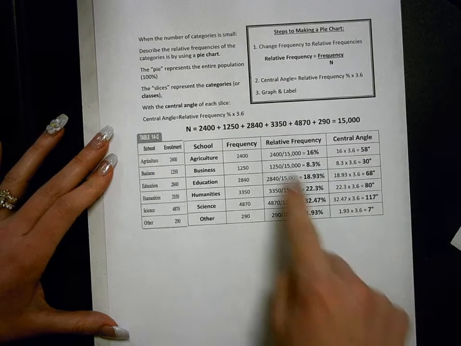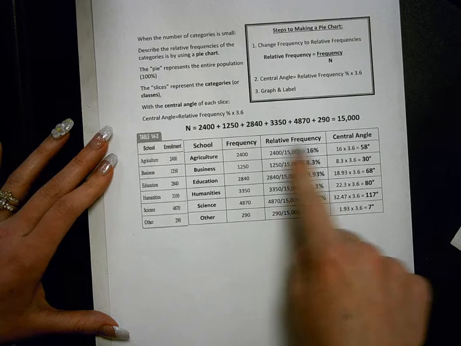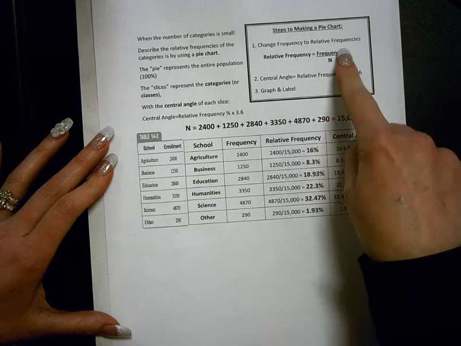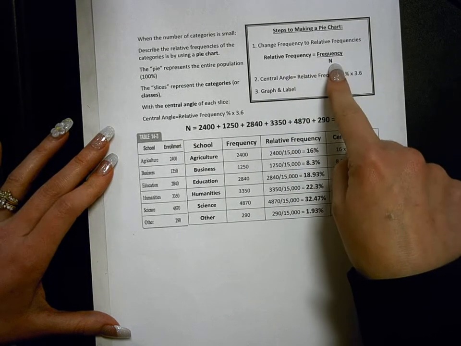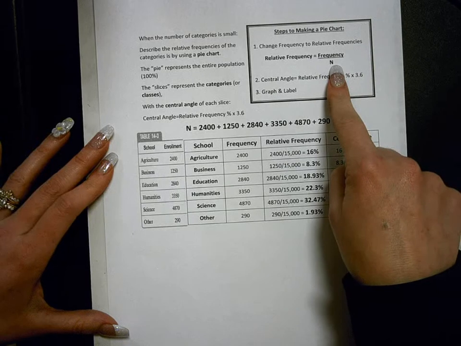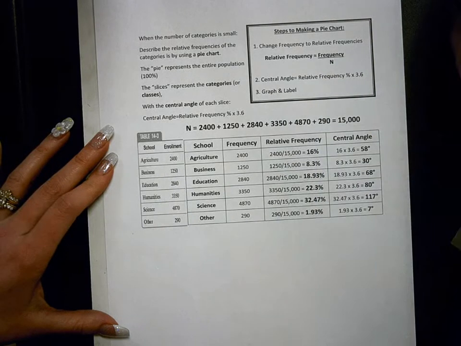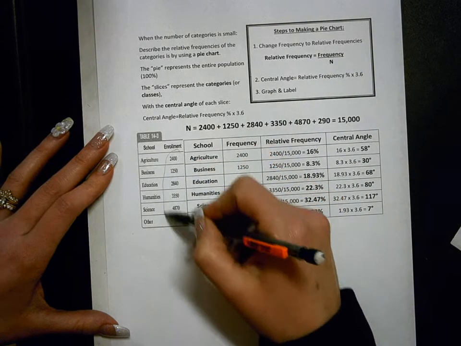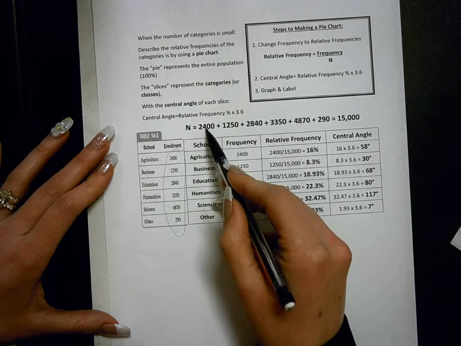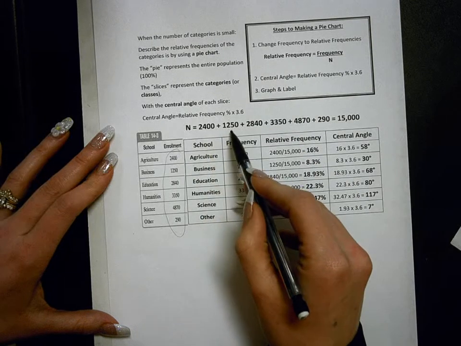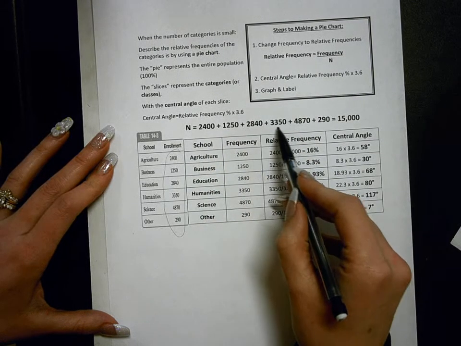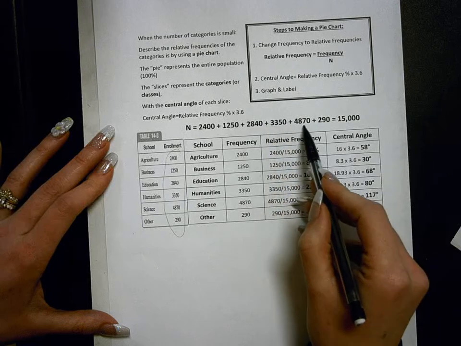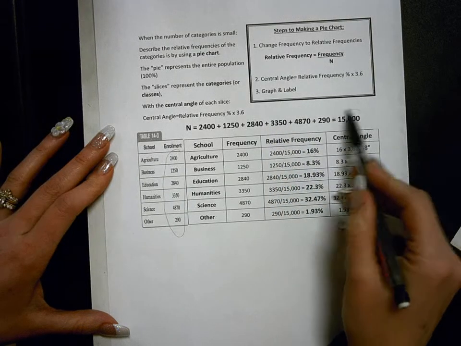So the first step is to calculate the relative frequency. We know the frequencies, but we don't know what n is, so we just need to add up all of these frequencies. So n equals 2,400 plus 1,250 plus 2,840 plus 3,350 plus 4,870 plus 290, which equals 15,000.